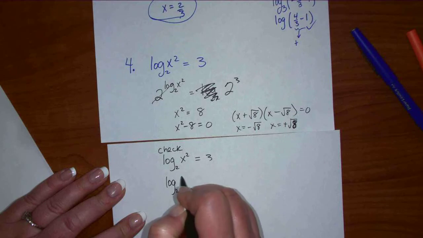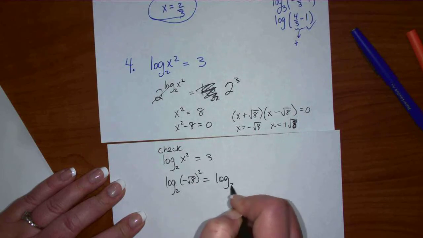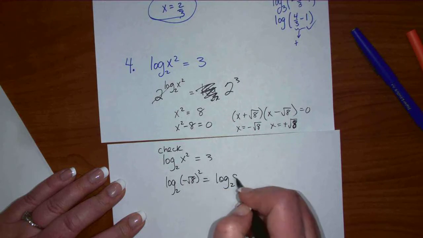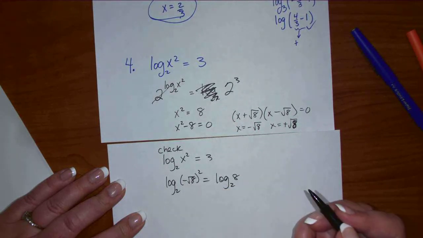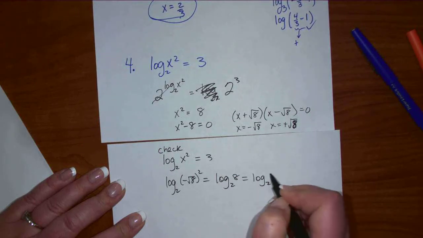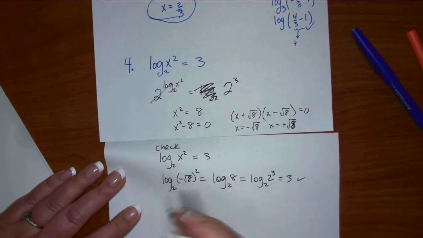Log 2 of minus root 8 squared. Root 8 squared is 8. And that's equal to 3, isn't it? Not that you have to do this part, but 8 is 2 cubed, those cancel, that's 3.